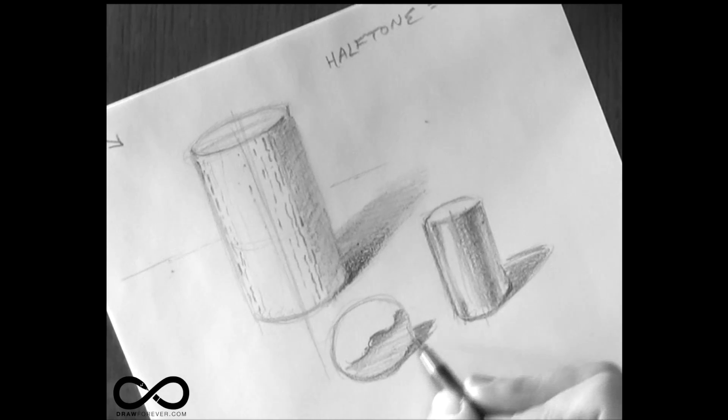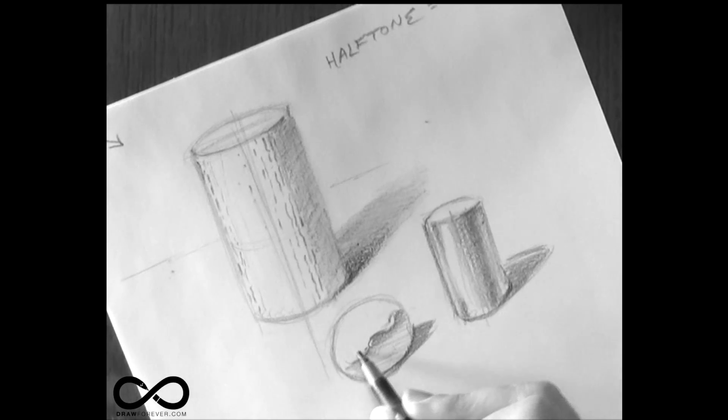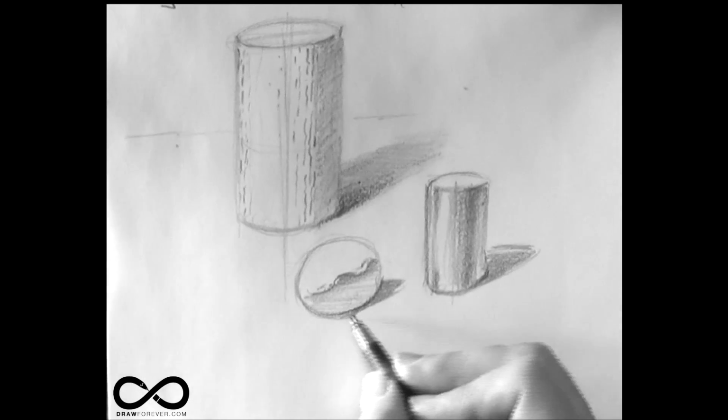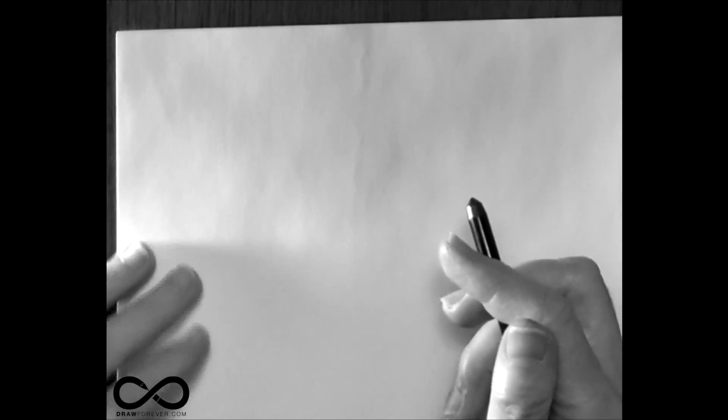Should have mentioned that with the cylinder. You don't get much transition between light and shadow. Sometimes you'll get things that it picks up and that kind of stuff.